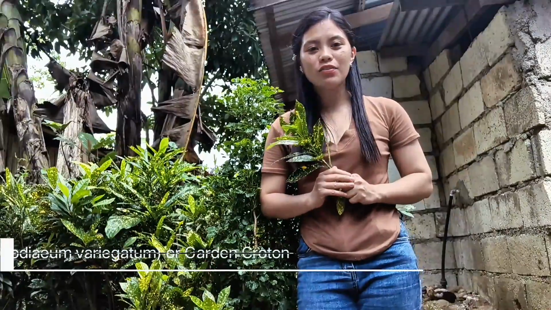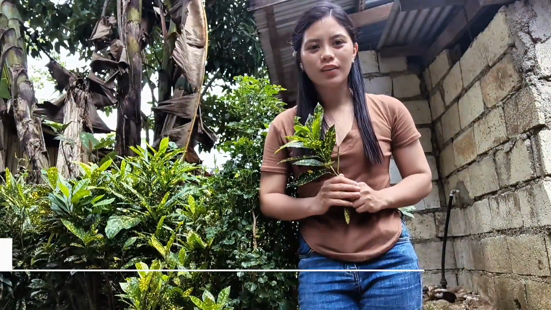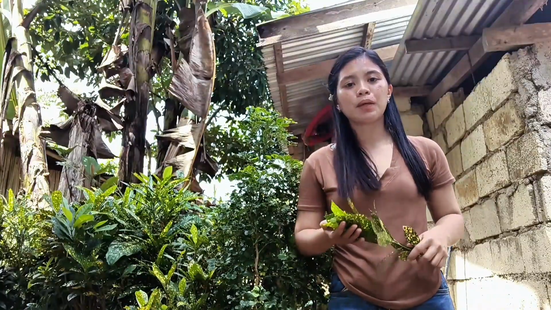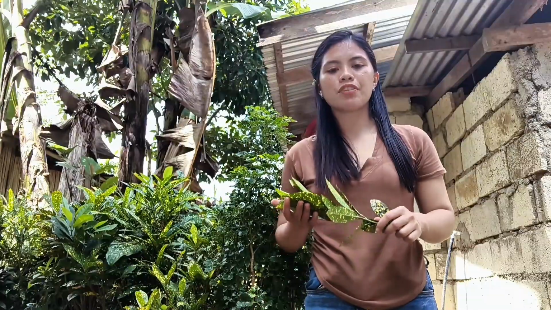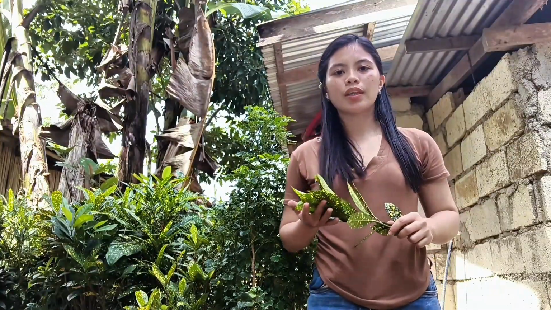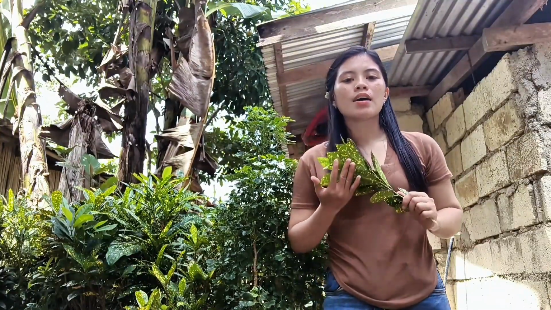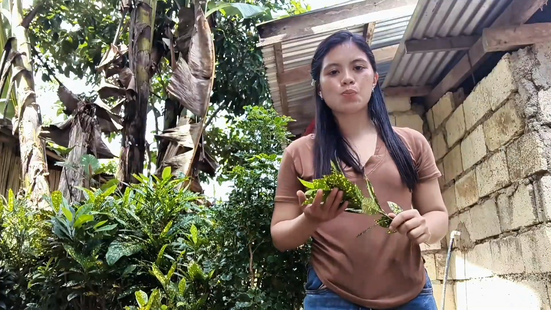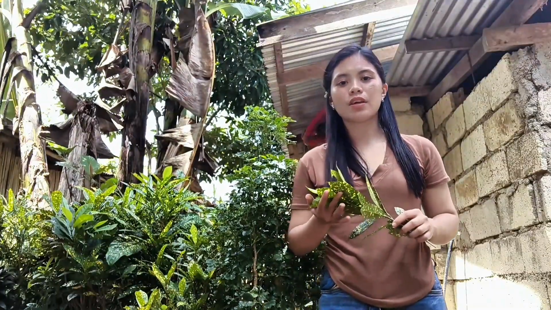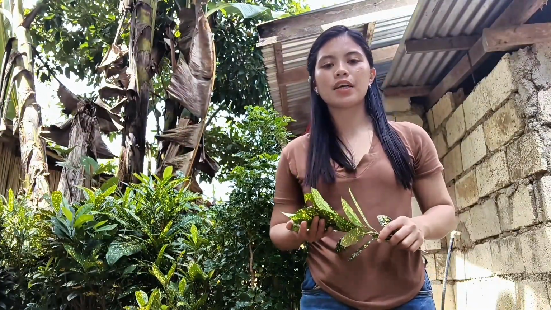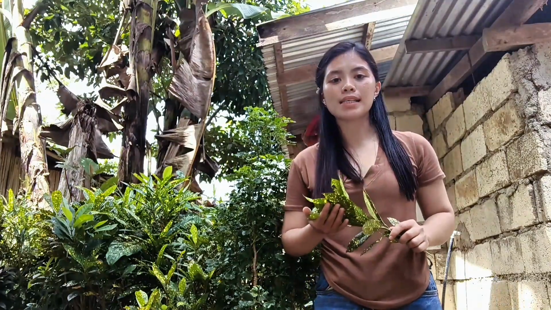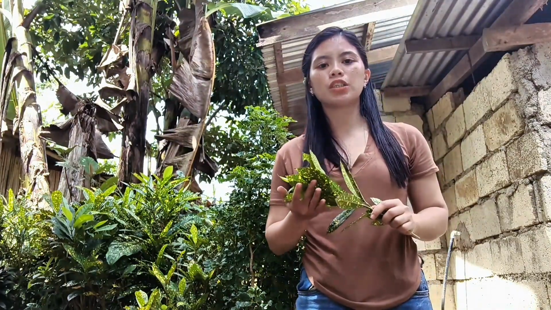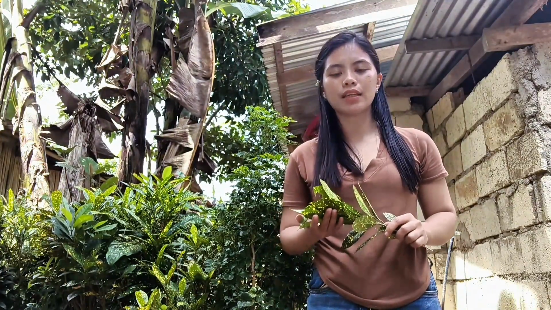Next is the Codiaeum variegatum, or the garden croton. The garden croton's spots are a mix of clever biology and survival tactics. Here is the short and sweet version. First is the pigment masking. The spots are created by carotenoids, the yellow and orange, and anthocyanins, the red and purple. These pigments mask the green chlorophyll, appearing as splashes of color rather than a solid green leaf.